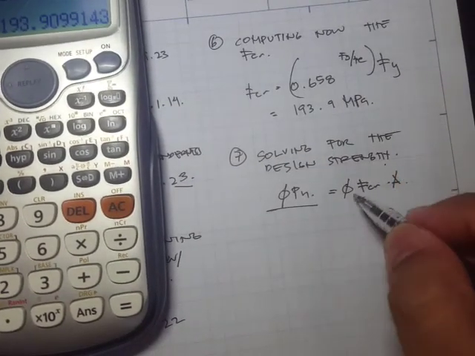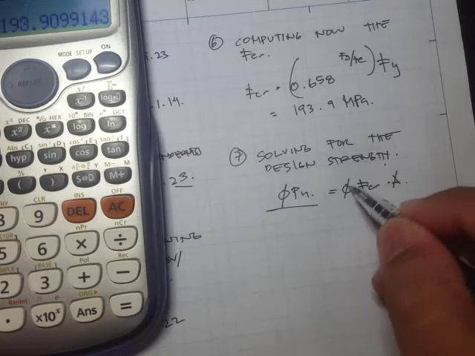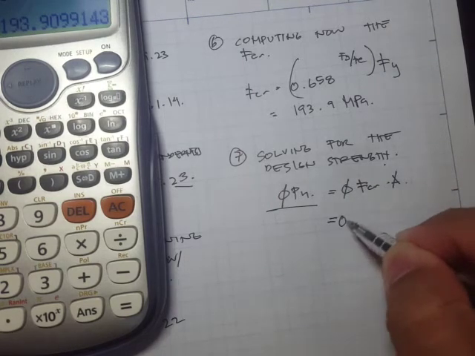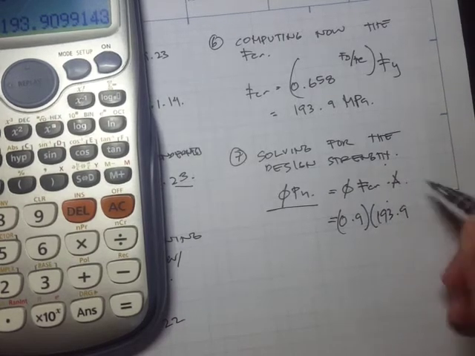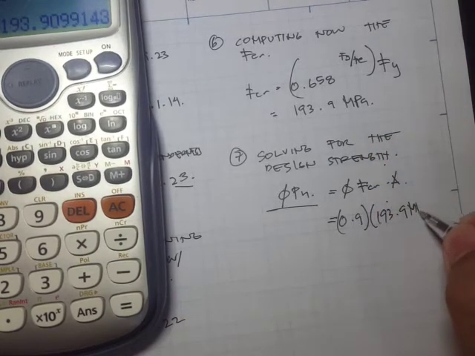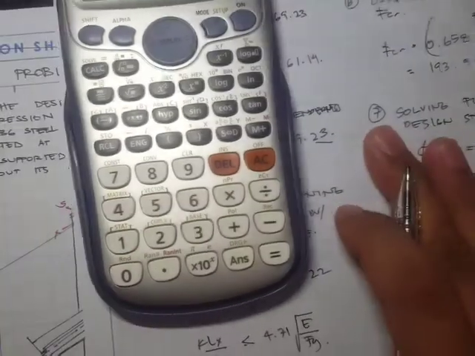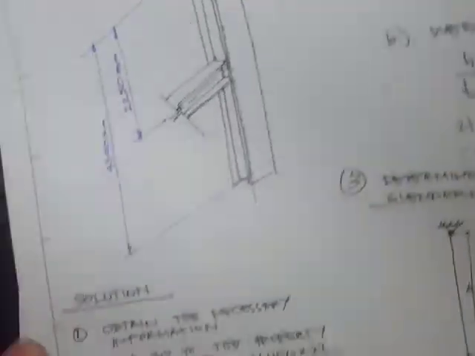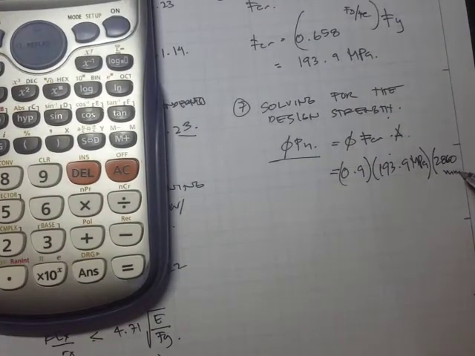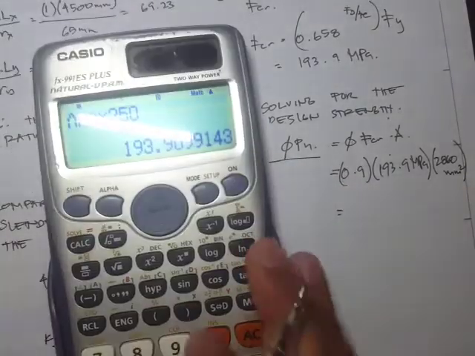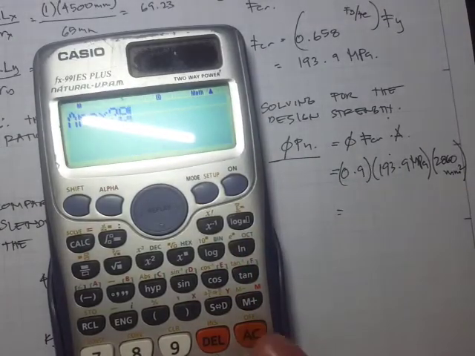Okay, so the reduction factor for compression members is 0.9 times 193.9 megapascals, times our area. Our area is 2,860 millimeters squared, times 2,860 times 0.9.